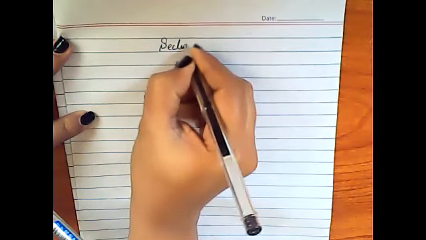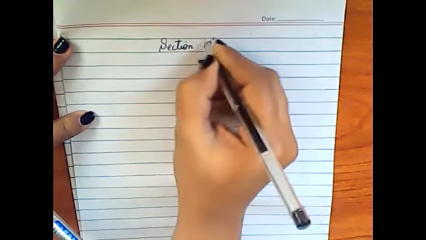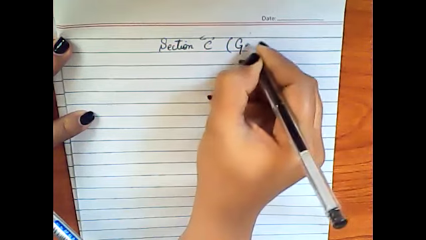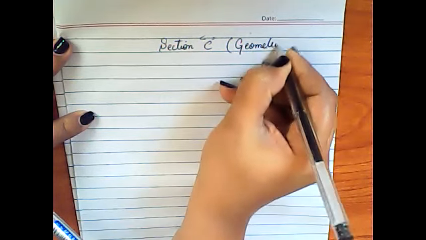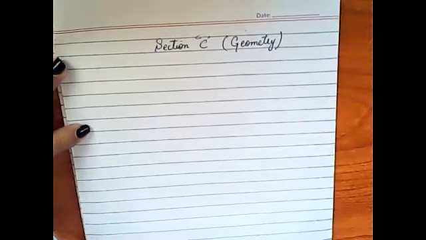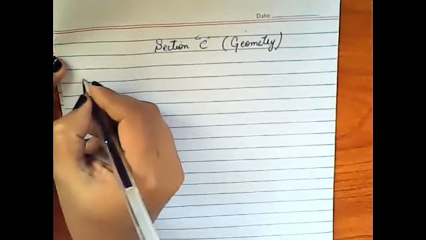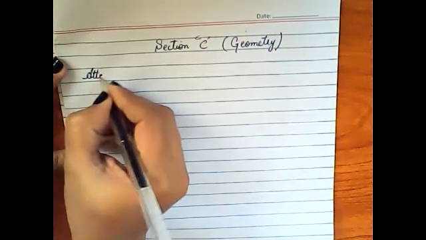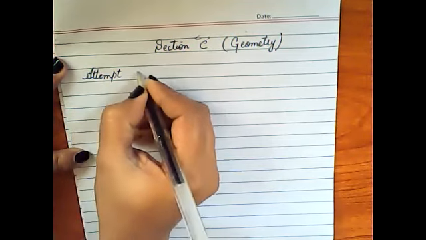Now move on to the last section, which is section C. Obviously it is very clear to you: section C will comprise the geometry portion, chapter number 11, fundamental concepts of geometry. Again, there will be a note: attempt two questions from this section.